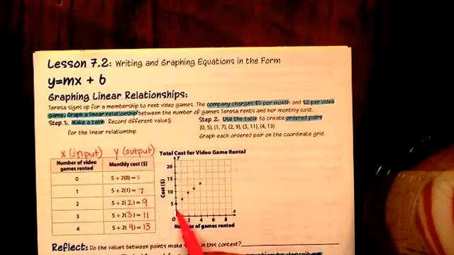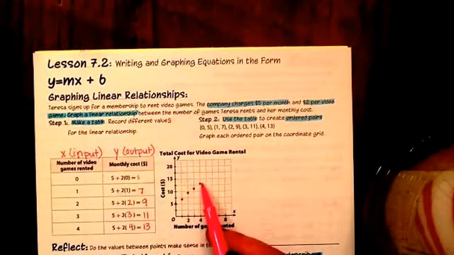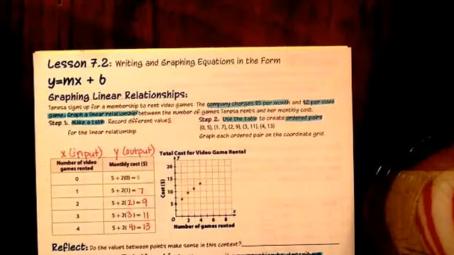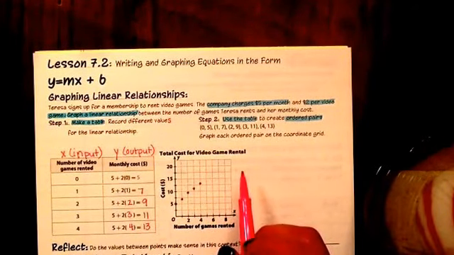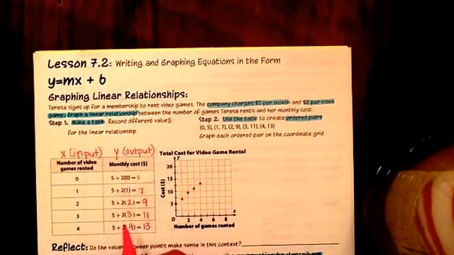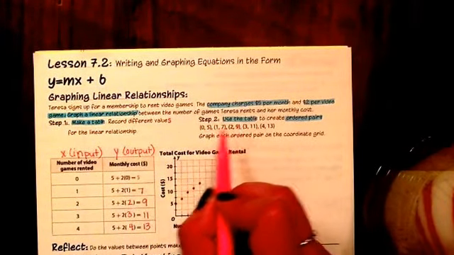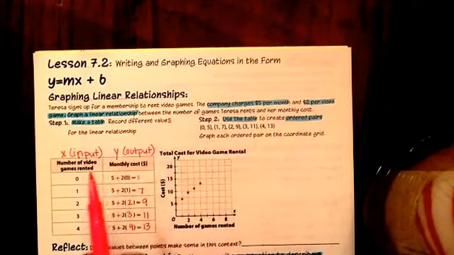Notice that in a linear relationship, these dots are in a straight line. Before we get to the reflection, we used our X and our Y values as ordered pairs. These ordered pairs are coming from the values in our table.